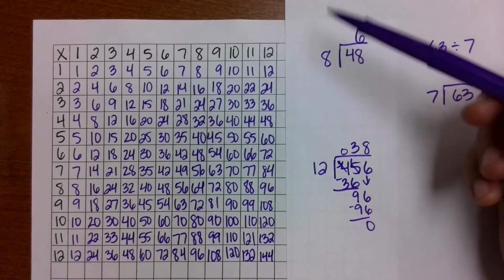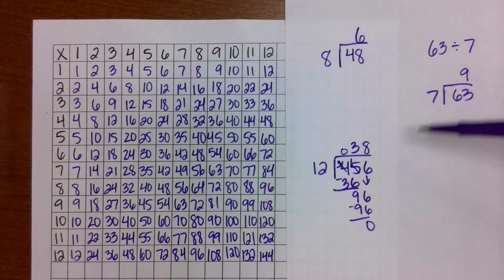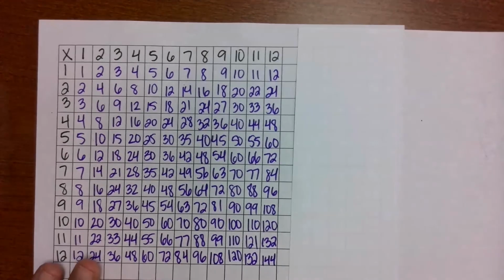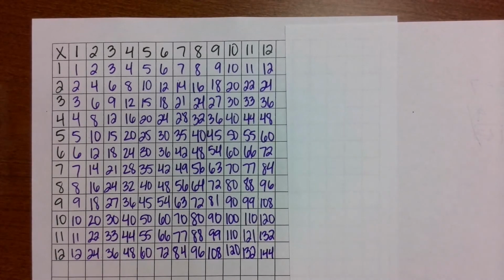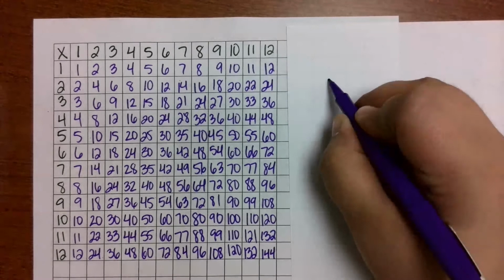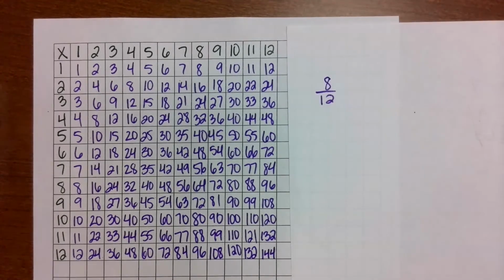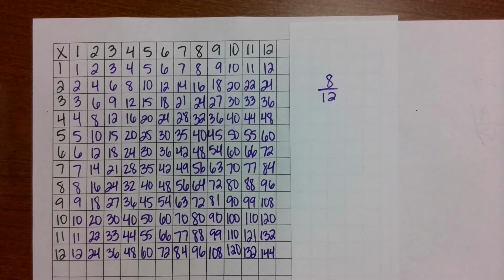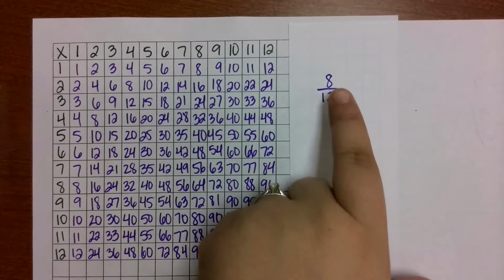All right, so we can multiply, we can divide, and the last thing, which I think is probably the coolest thing that it can do, is actually simplify fractions. So let's say I had the fraction 8 over 12, and I wanted to reduce this to simplest form. So what I could do is I could divide the numerator and denominator by a common factor, which would be 4.